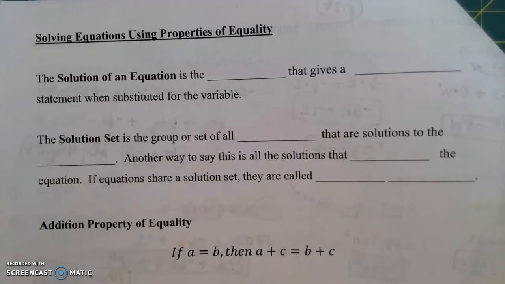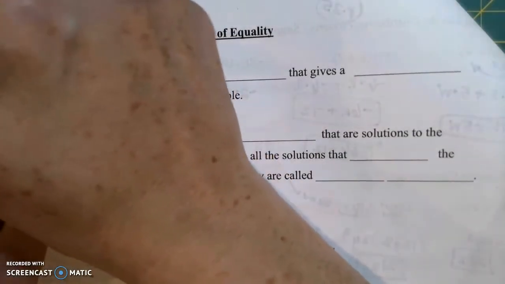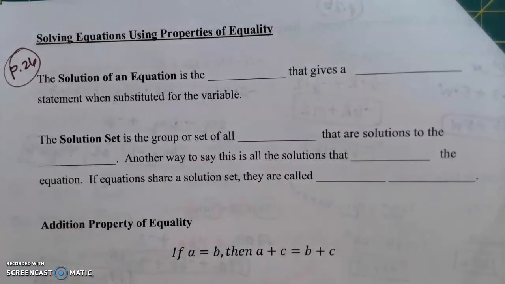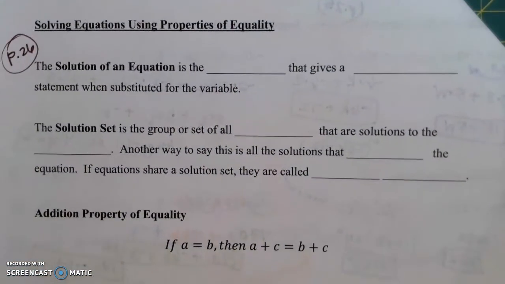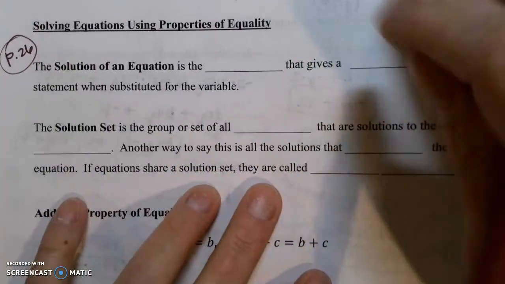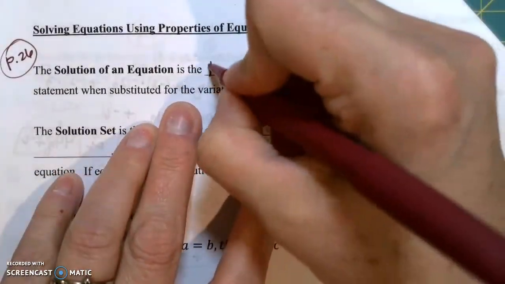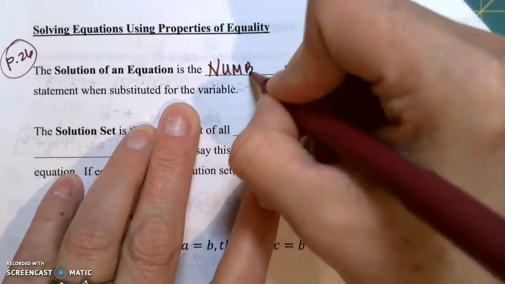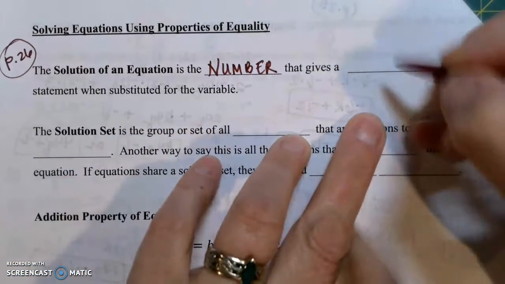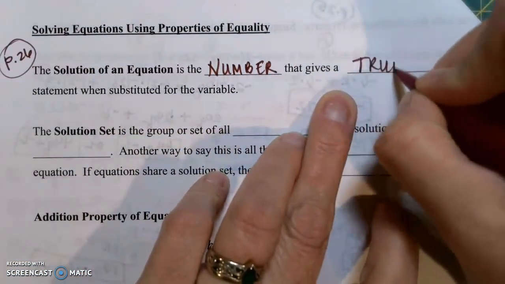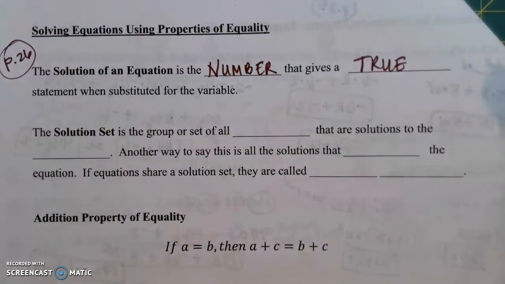So continuing on page 26, we are looking at moving on to solving, and a little review on solving equations. So the solution of an equation is the number that gives a true statement when substituted for a variable.